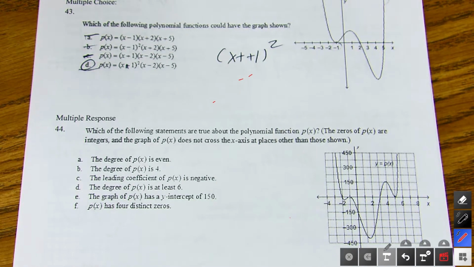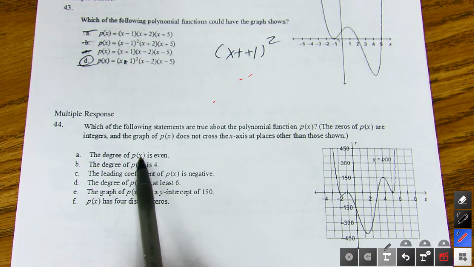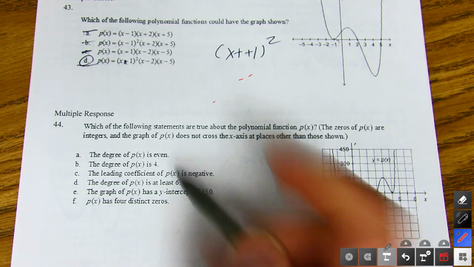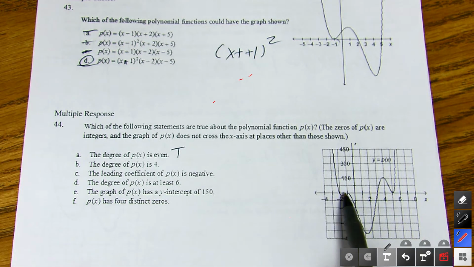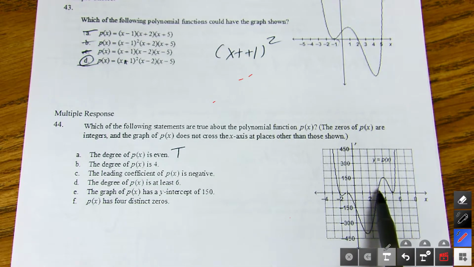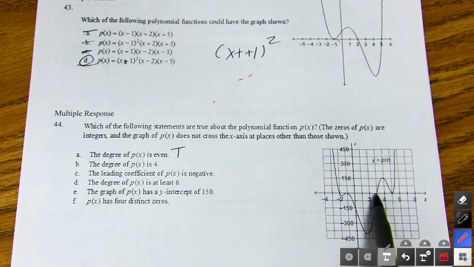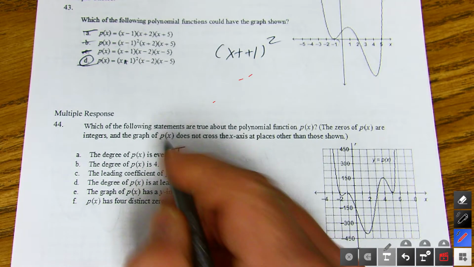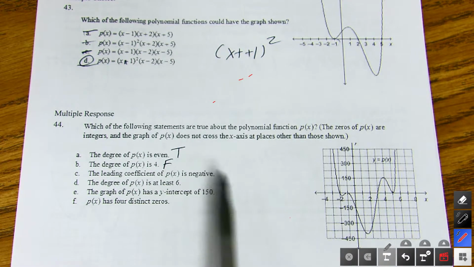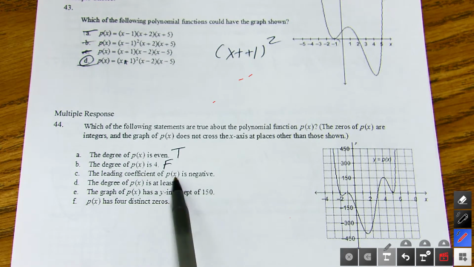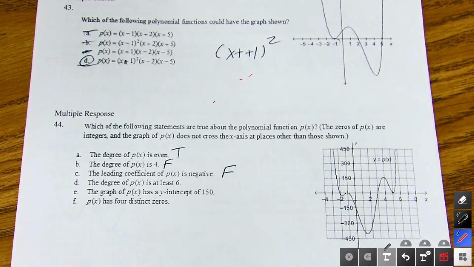44. Which of the following statements are true about this polynomial function? Be careful. The degree of p of x is even. They are going in the same direction, so yes, that's true. The degree of p of x is 4. 1, 2, 3, 4, 5, 6. False. There's 6 zeros. Cannot be 4. Leading coefficient of p of x is negative. They're both going in the same direction, up. False. Can't be negative. It's got to be positive.